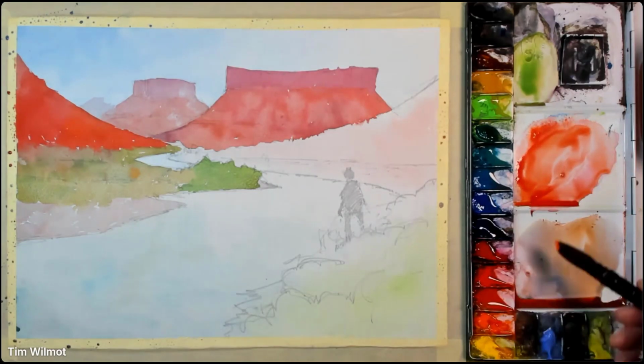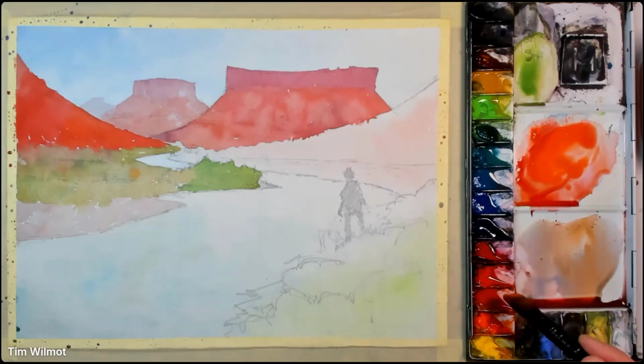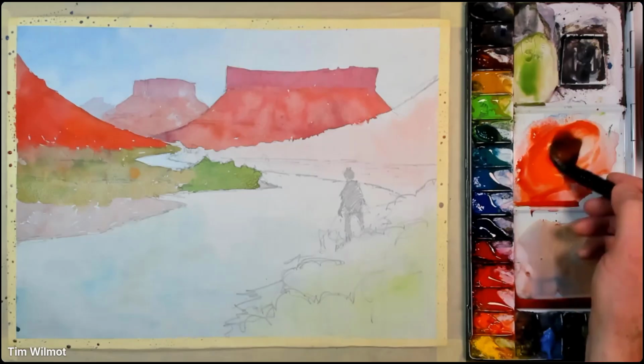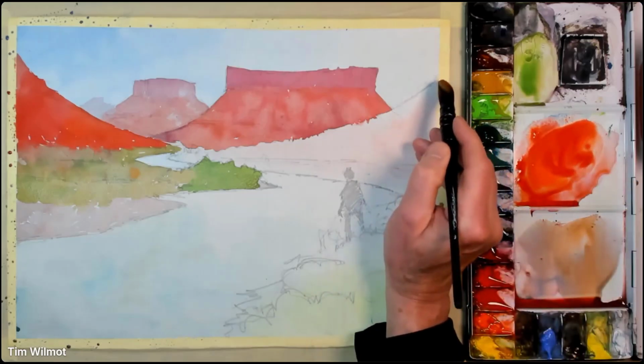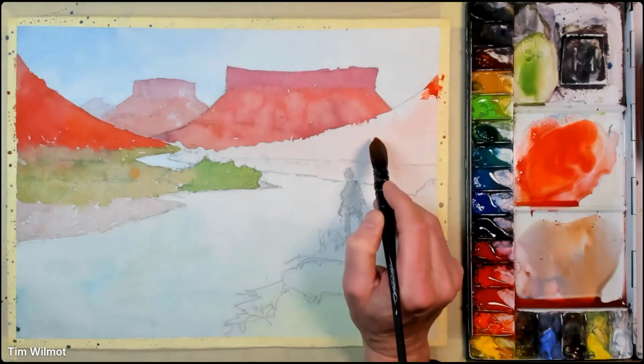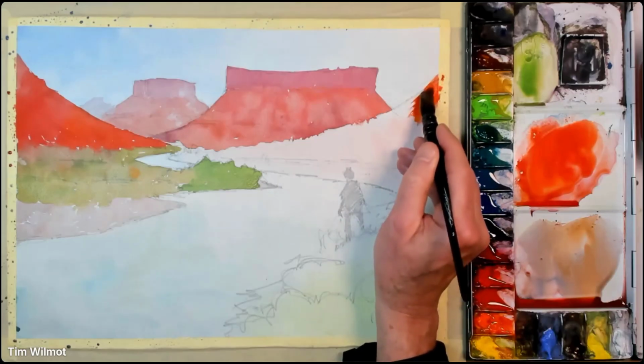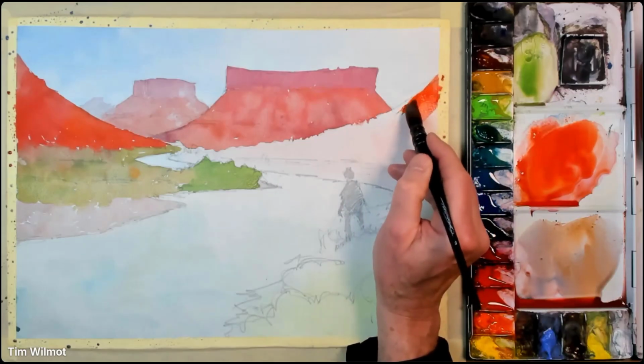So a very strong mix of cadmium orange, cadmium red, and is that strong enough? Maybe a bit more cadmium orange.